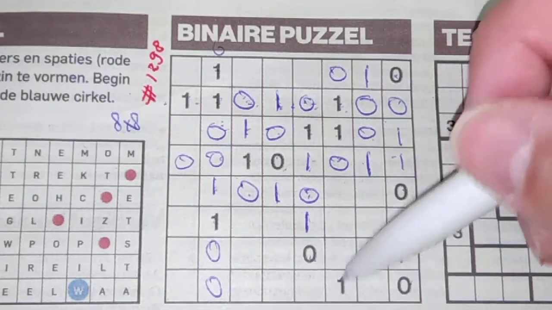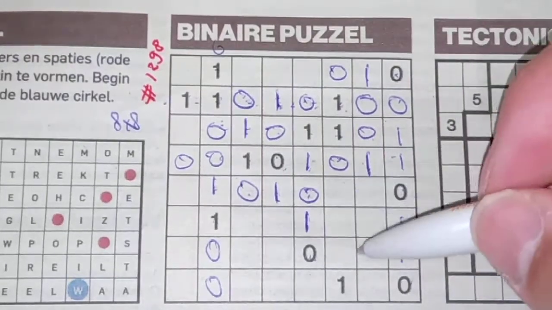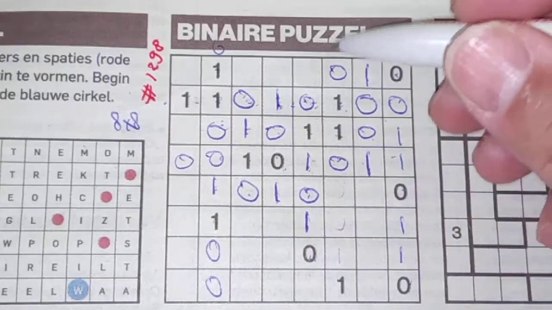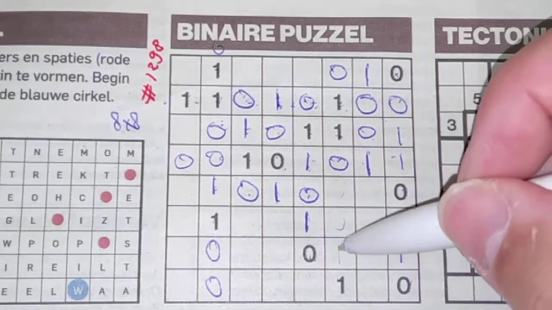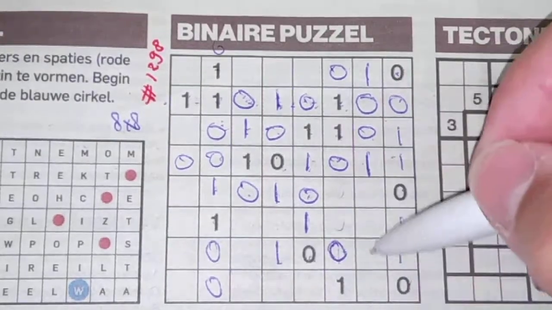1, 2, 3. 3 ones. If I place the fourth one here, then we have 3 zeros in a row in this column. Not allowed, 3 zeros in a row. So this cannot be a one. This should be a zero. Double zero, here one, there one.